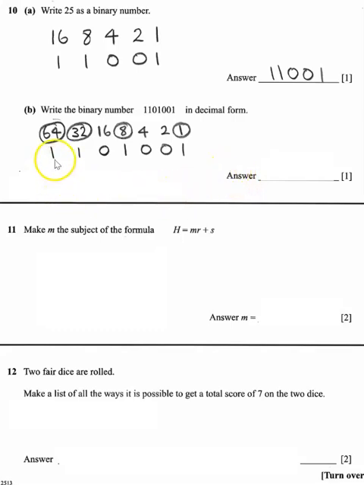So we look at where the ones are and we get the values of the ones. So we've got a value of 64 here for that one, value of 32, value of 8 and a value of 1. We just ignore these zeros here, and what we do is we just add those values up and it should be 105.